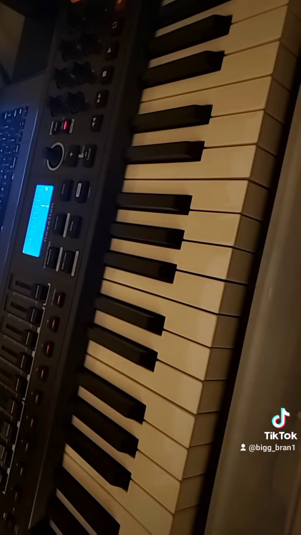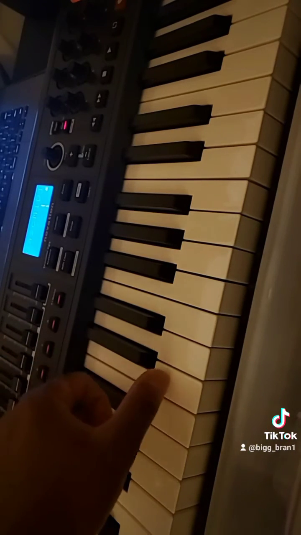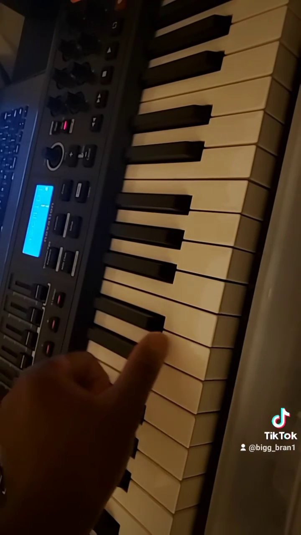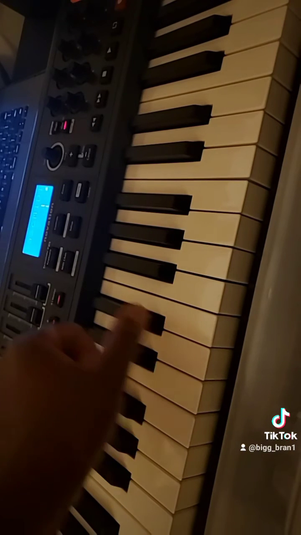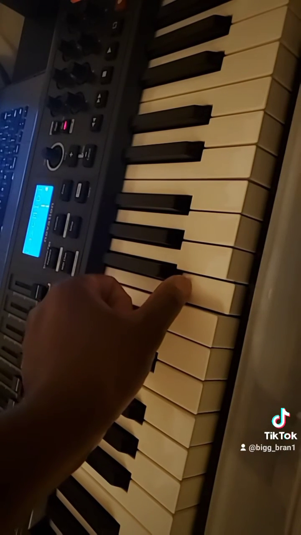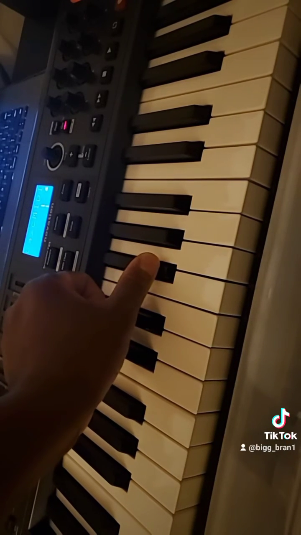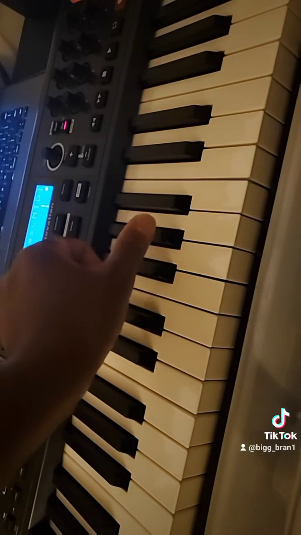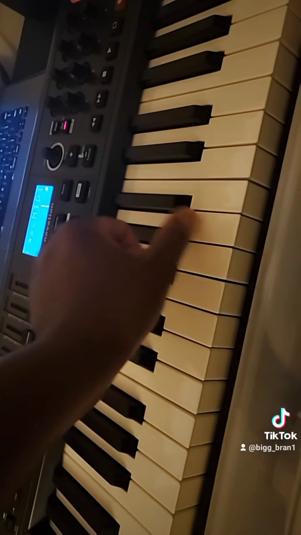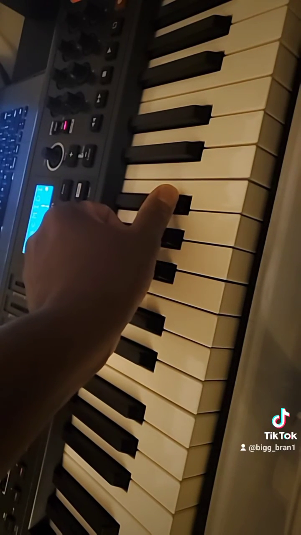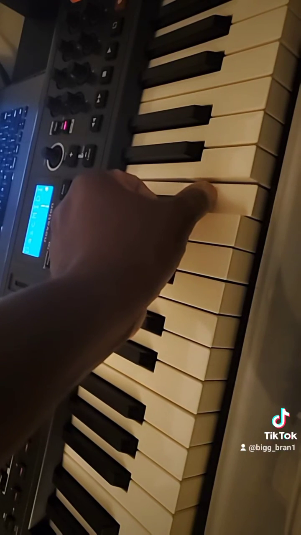And if we name all of our 12 notes at once, we have C, C sharp or D flat, D, D sharp or E flat, E, F, F sharp or G flat, G, G sharp or A flat, A sharp or B flat, B, and then back to C.